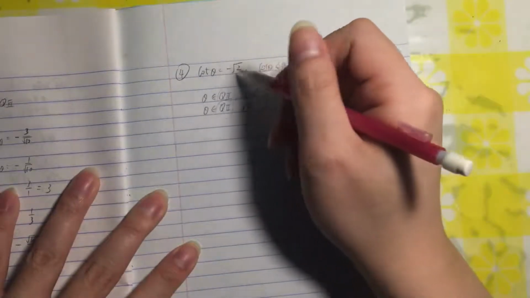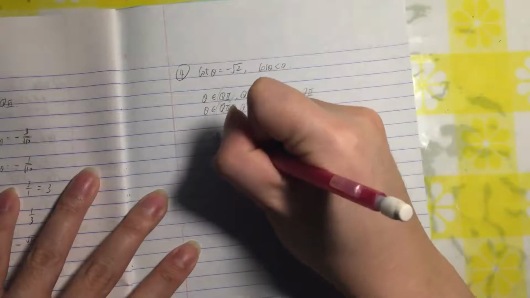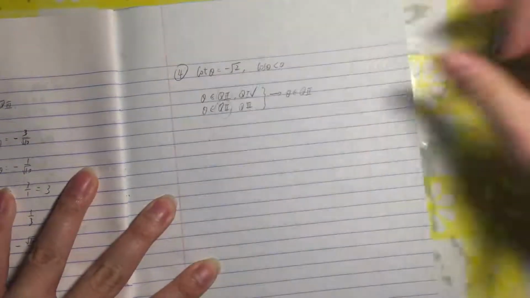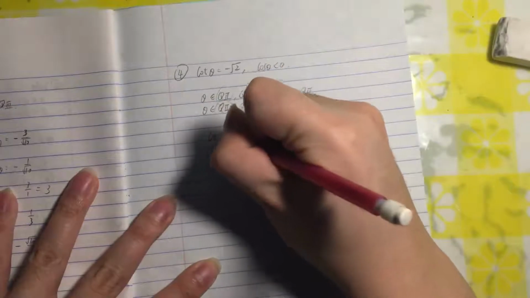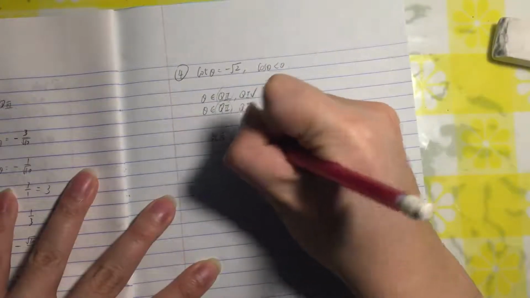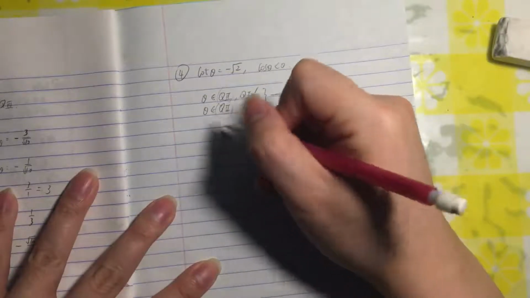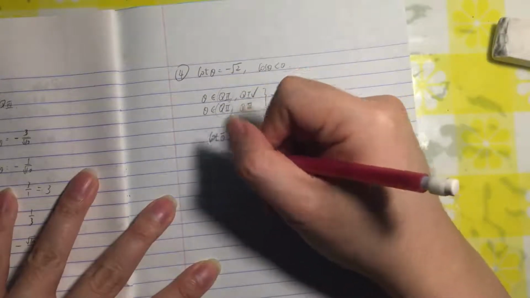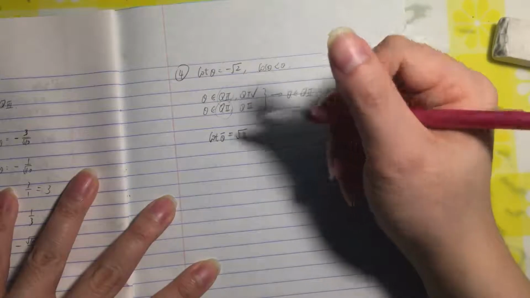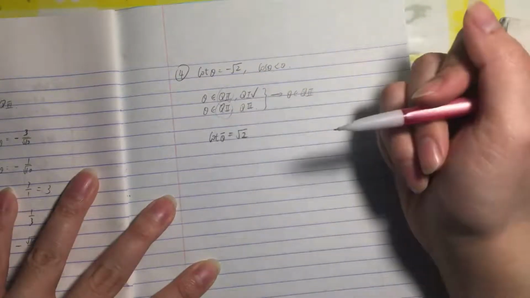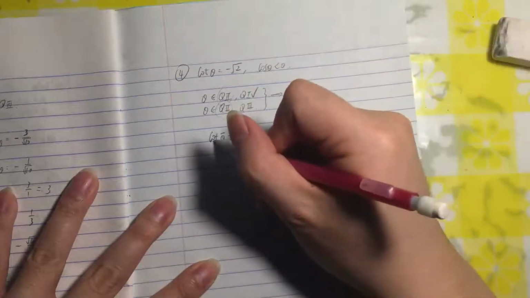Cotangent theta is negative radical 2. That means cotangent of the reference angle, cotangent of theta bar, is positive radical 2. Because the reference angle is an acute angle, its trigonometric value is always positive. So that's cotangent of theta bar.